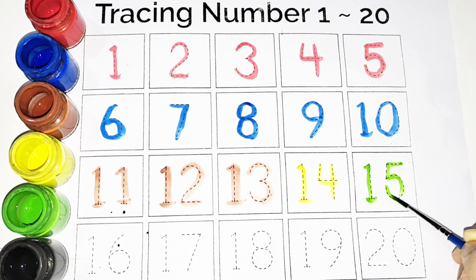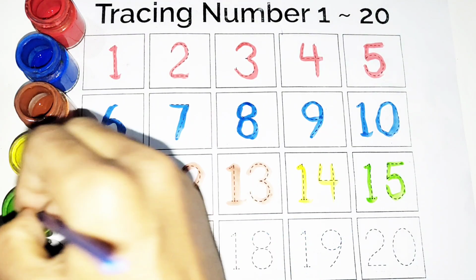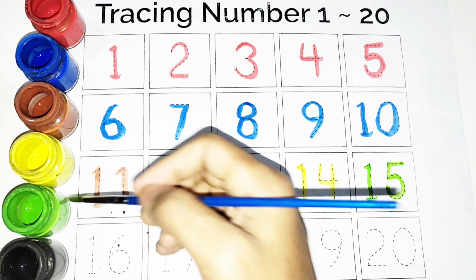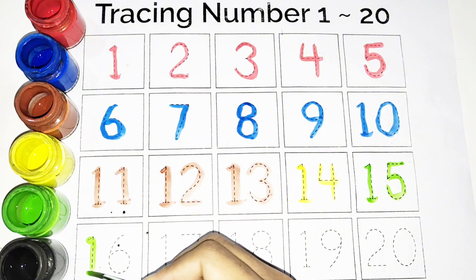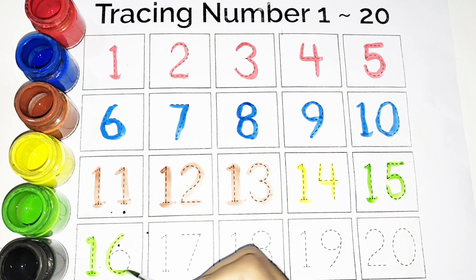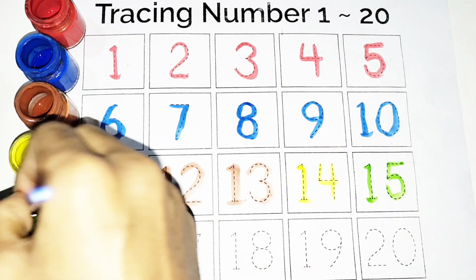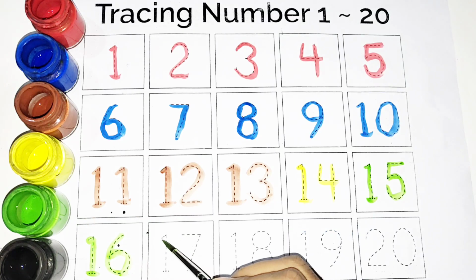Kids, the next one is 16. We again use green color. Now we draw the number of 16. And the next one is 17. We again use green color, and now we draw 17.